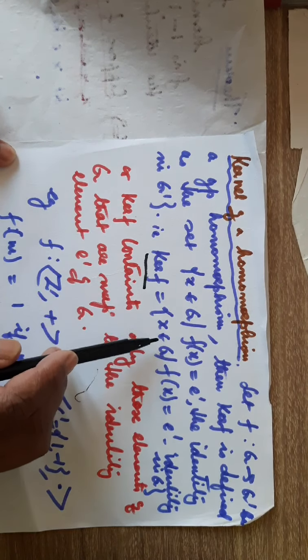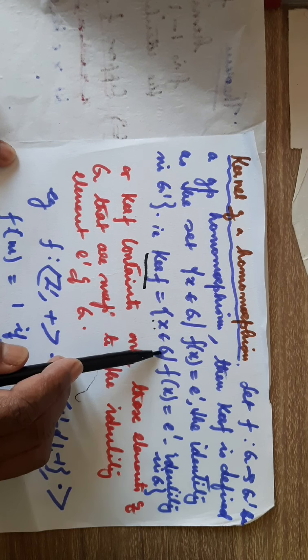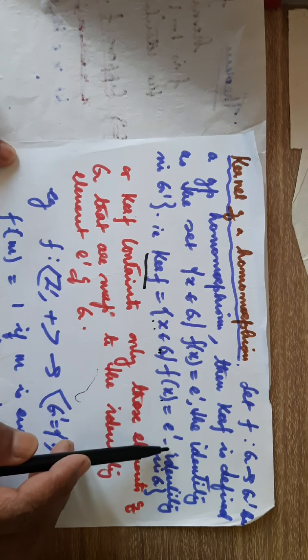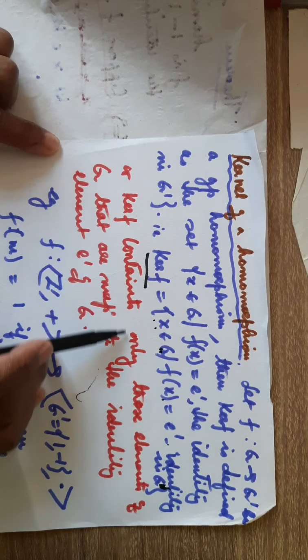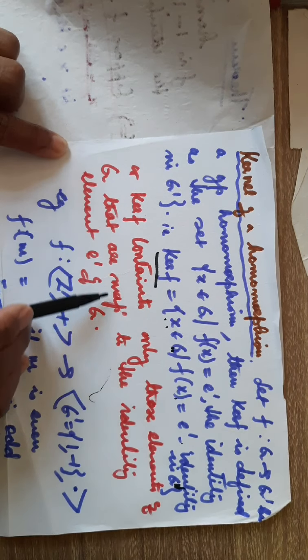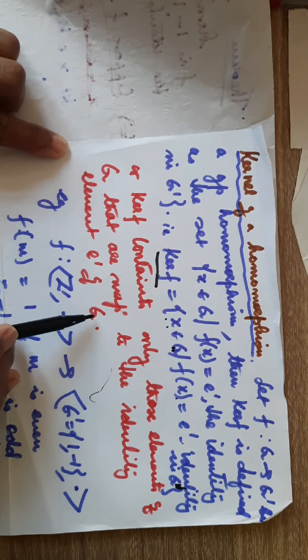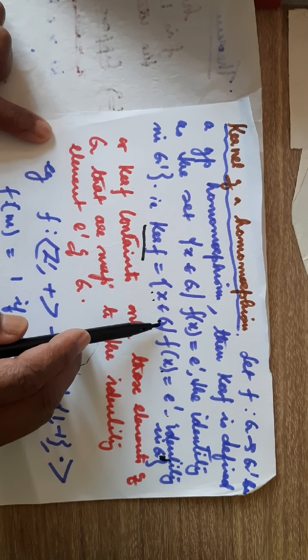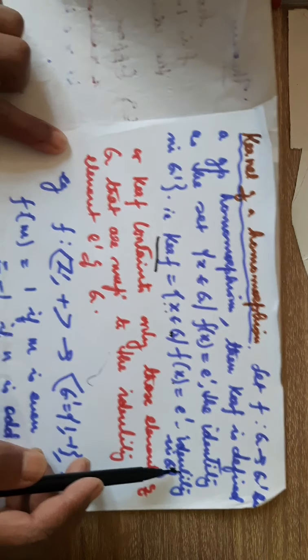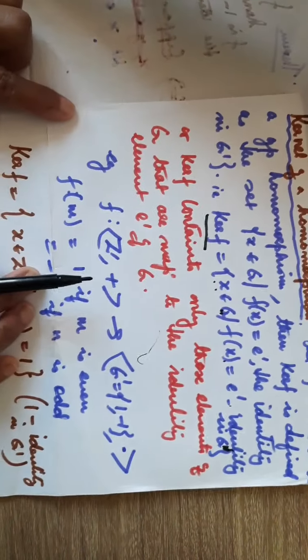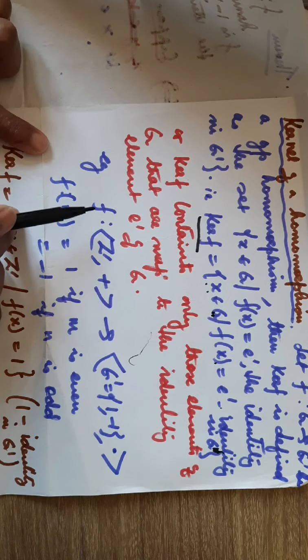Kernel of f is defined as the set of all those elements of G which are mapped to the identity in G prime. That means kernel of f contains only those elements of G that are mapped to the identity element E prime of G prime. So kernel of f is the set of x belonging to G such that f of x is equal to E prime, the identity in G prime. For you to be more clear, let us consider this example.